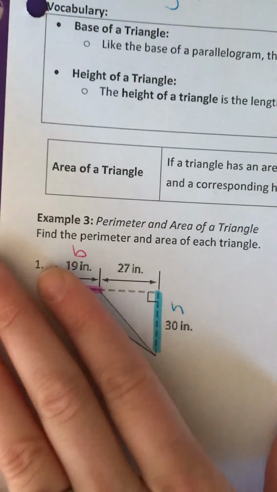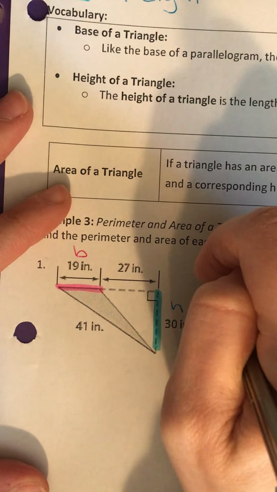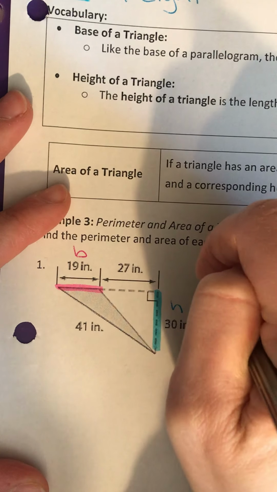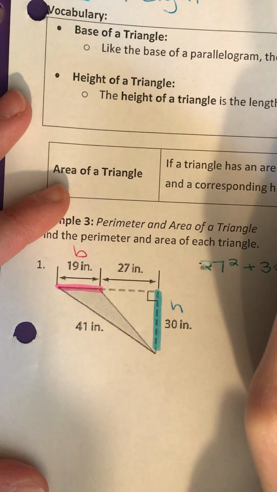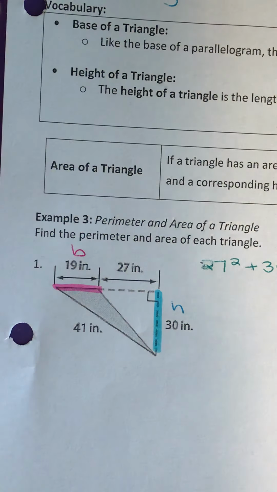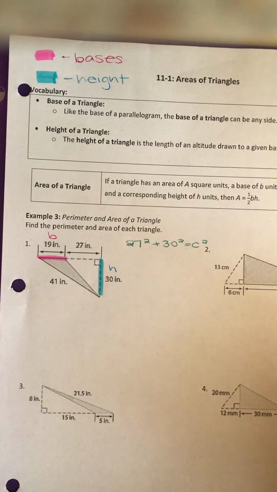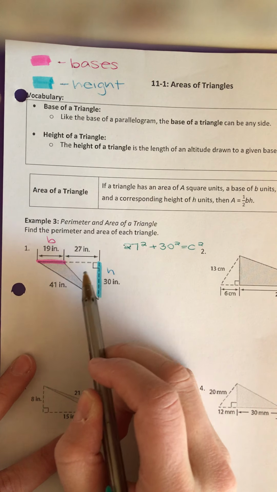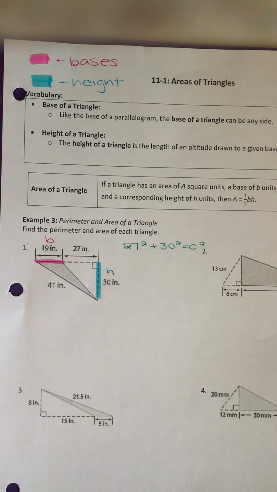That's really why they give me that 27. And I'm going to do the Pythagorean theorem. So I'm going to do 27 squared plus 30 squared equals c squared. Remember, c has to be across from the 90. That has to be my hypotenuse.